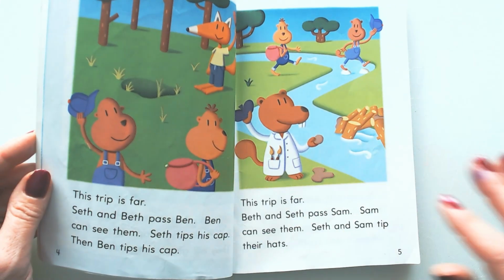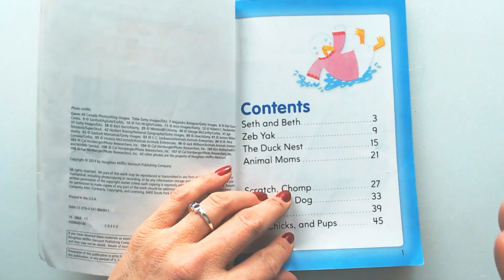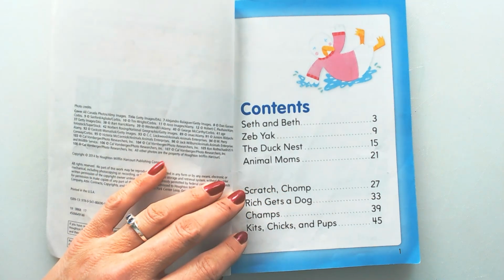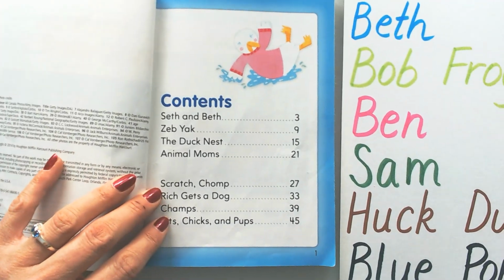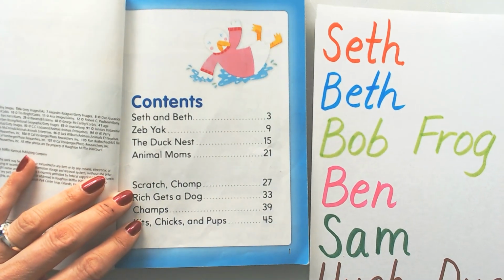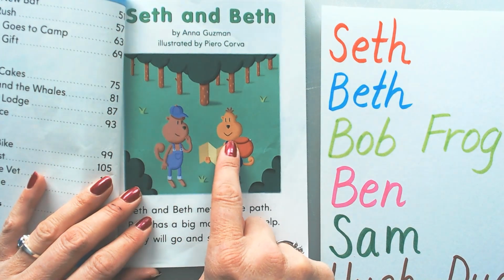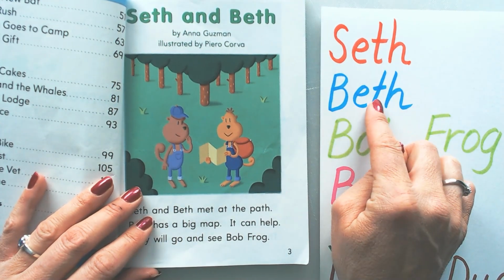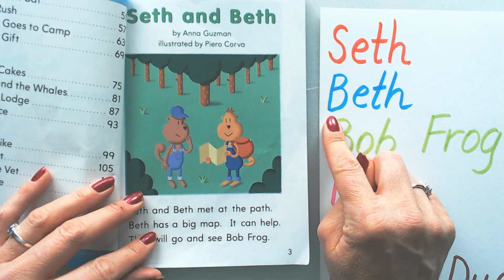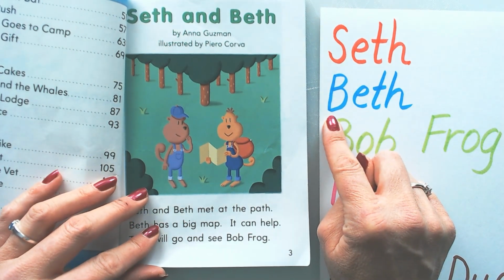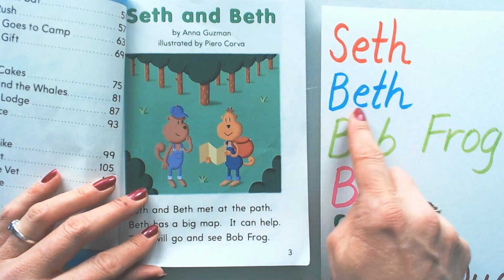But once I start using their special names, the special given names of people, places, animals, then I have to start putting capital letters in front of them. So for example, these two characters right here are Seth and Beth. Okay, so I would have to begin with a capital letter for their special names. Those are their proper names, Seth and Beth.